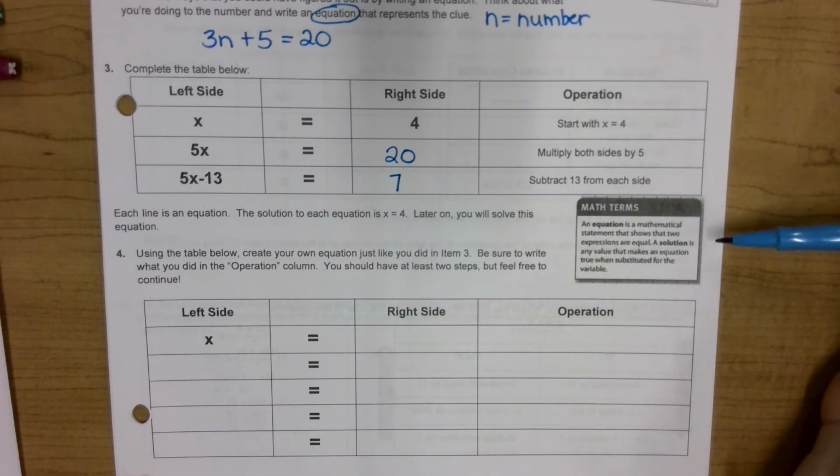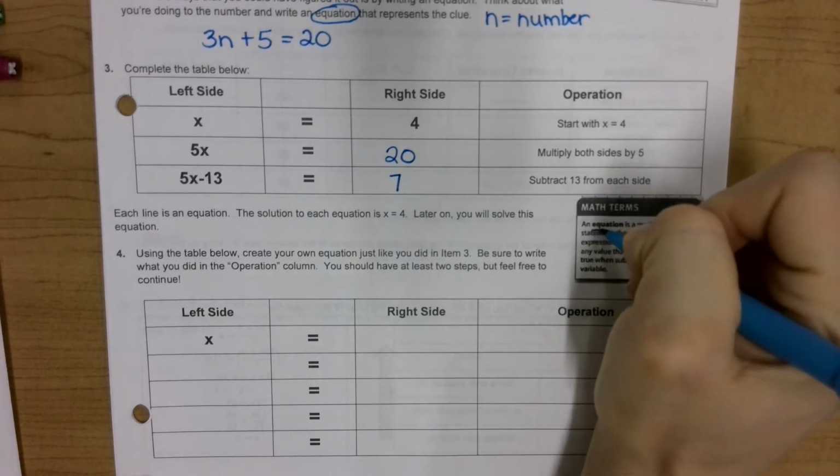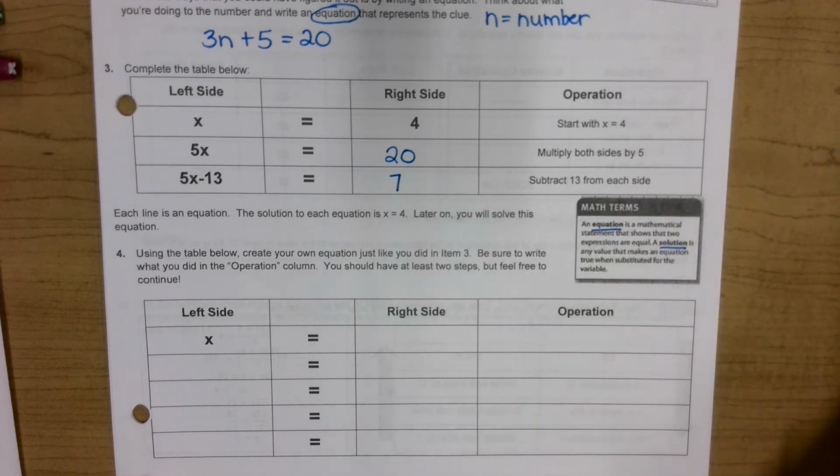Also, another thing to point out on these packets, you have these math terms. So these are the vocabulary given. It has equation and solution in this little box. These will be really helpful when you're filling out your Unit 1 vocabulary or for any other unit after this. So an equation is a mathematical statement that shows that two expressions are equal. A solution is any value that makes an equation true when substituted for the variable.